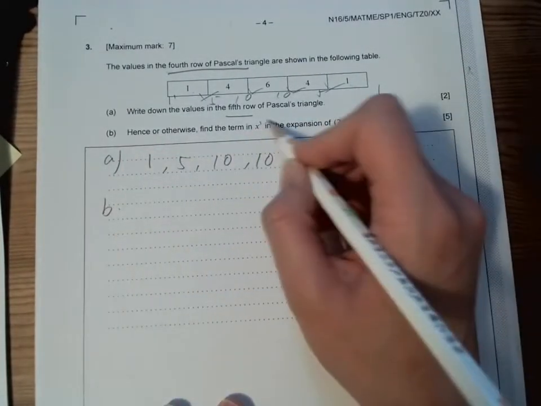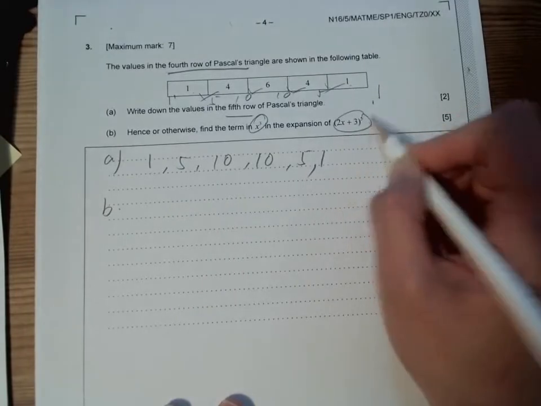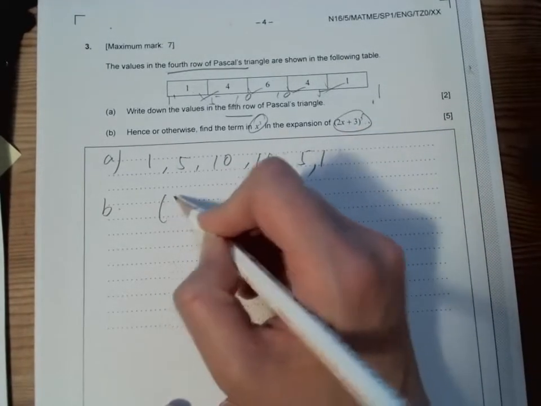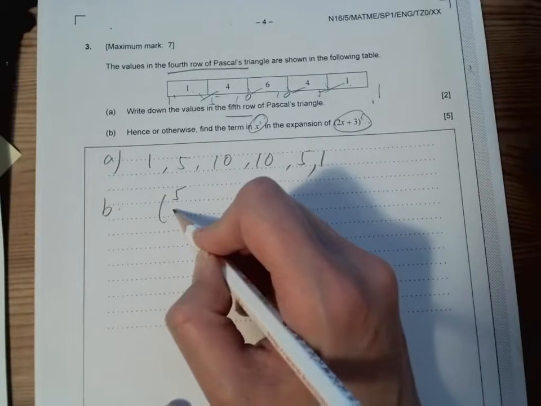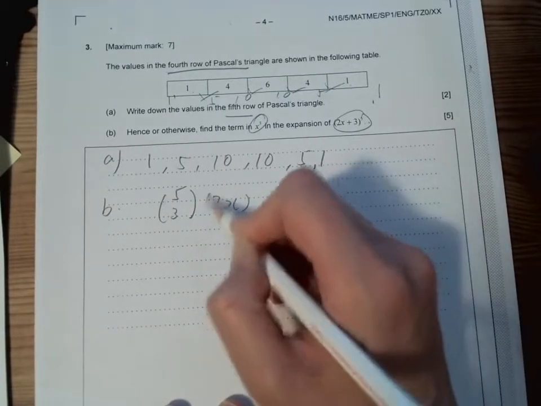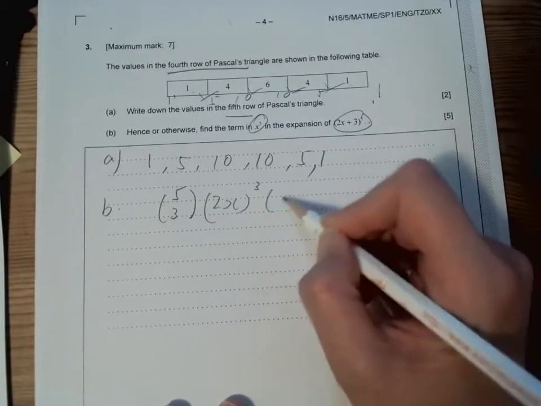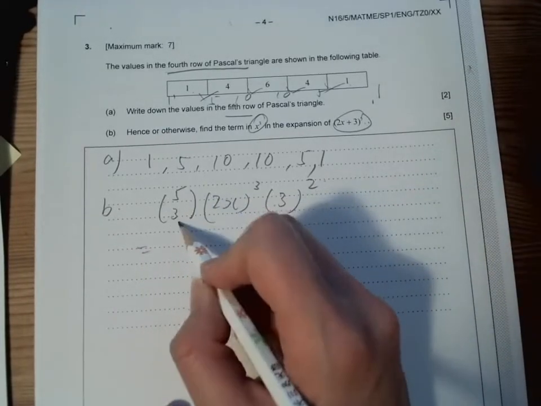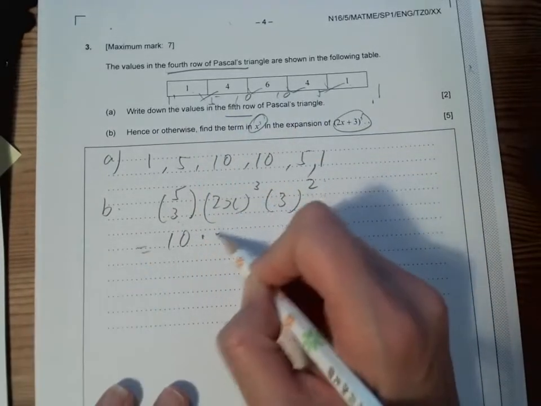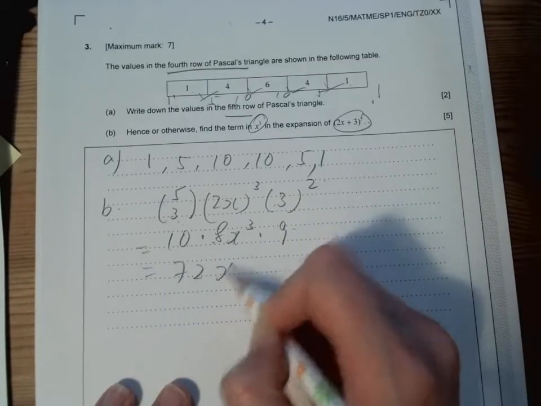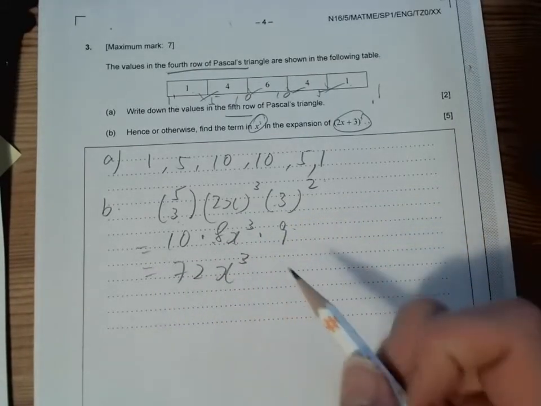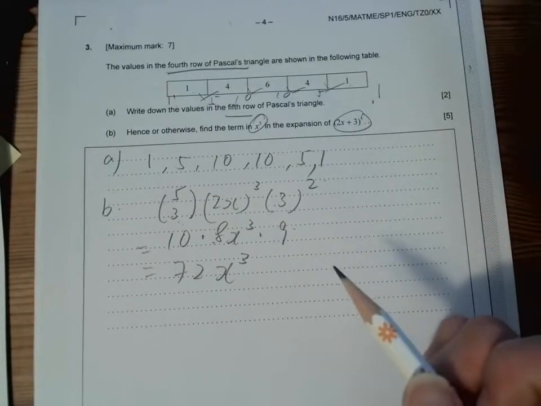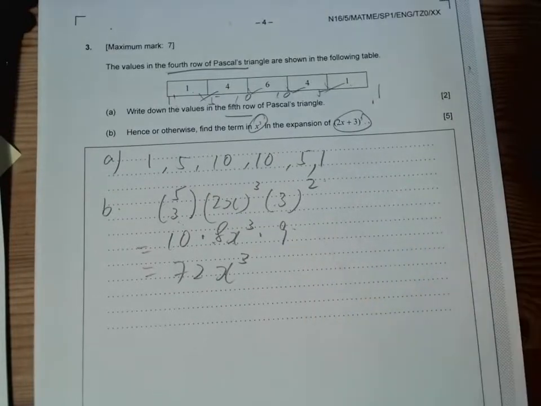So for part b, we want the third term of this expansion. So we have the third term. 5C3, we got 2x to the power 3, and the 3 to the power 2. So we have 5 terms, so 0, 1, 2, 3. So it's 10 times 8x cubed times 9. So we have 720 times x to the power 3. And that gives you nicely 5 points.